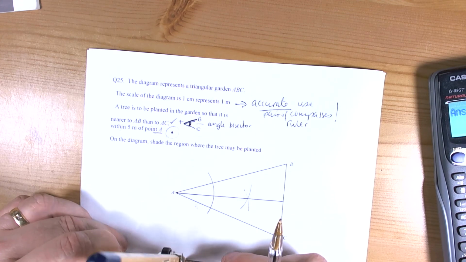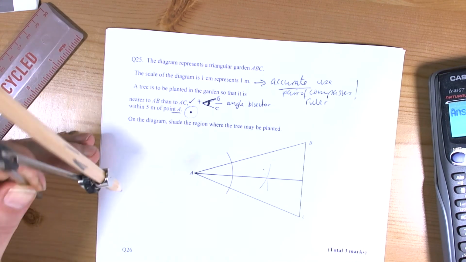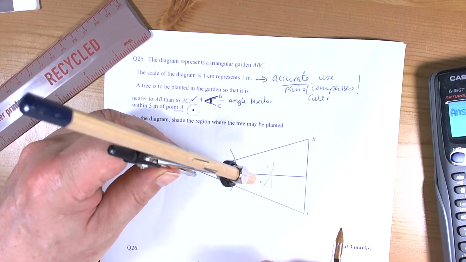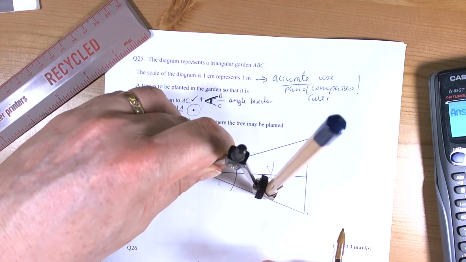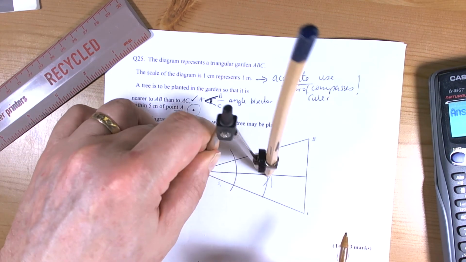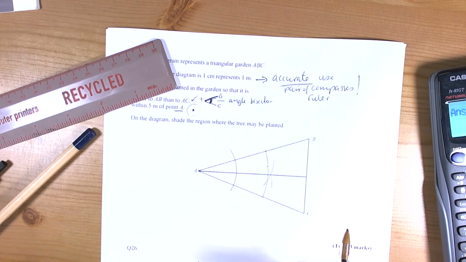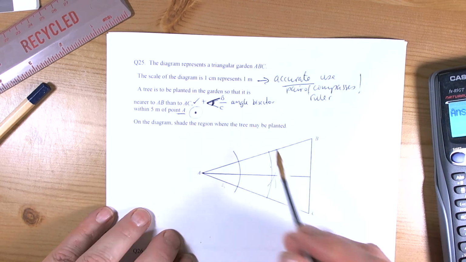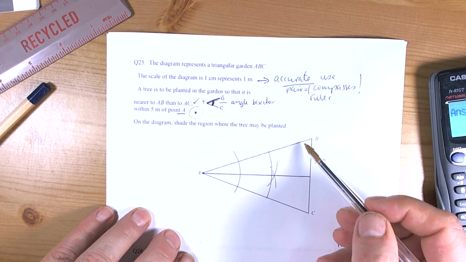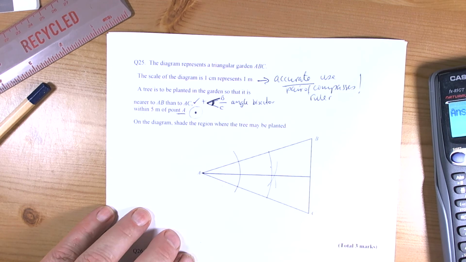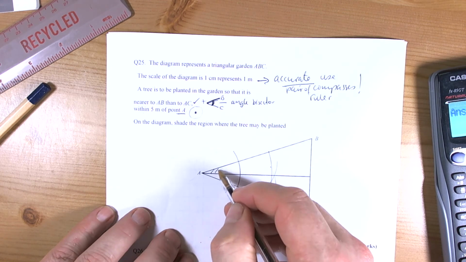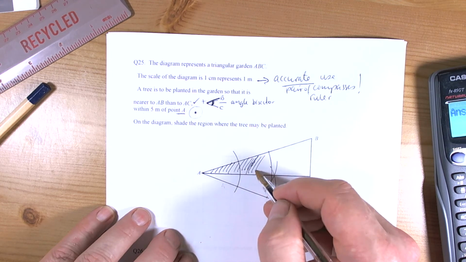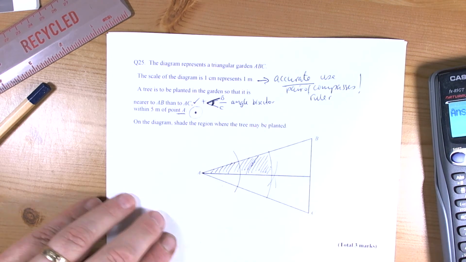Okay, so that's 5. And so we've opened our compasses up 5 centimeters, and it says from point A, so our compass point goes on A, and we draw the boundary, and it says shade the region where the tree may be planted. So it needs to be nearer to AB, so that means it's got to be up here somewhere, and it's got to be within 5 meters of point A. So in other words, they want us to shade in this bit here because it's saying it's got to be within 5 meters of point A. So that's what that question wanted.